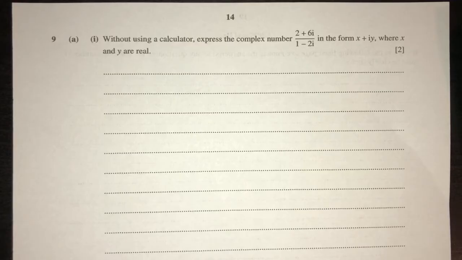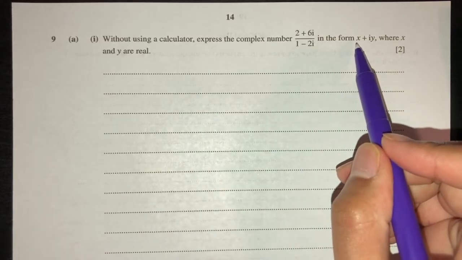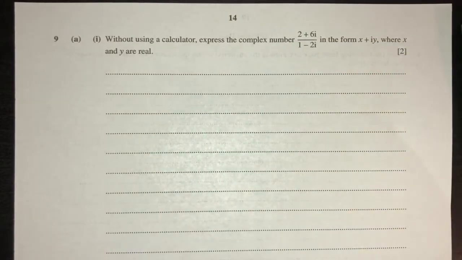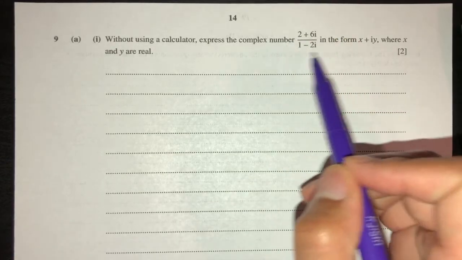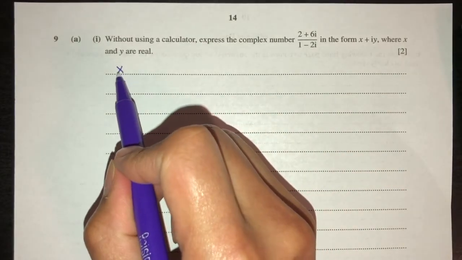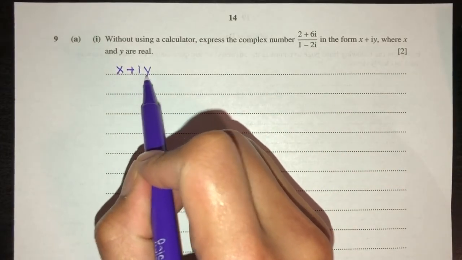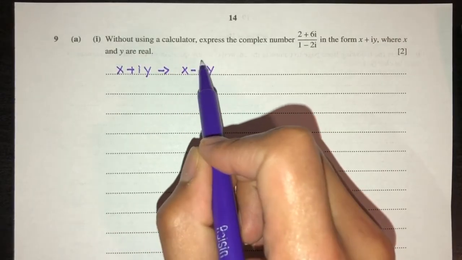So without using a calculator, express the complex number. This is a fraction, and we have two complex numbers in the form of x plus iy, where x and y are real. So to simplify this, we just have to multiply top and bottom by the conjugate of the bottom. So what do I mean? Let's say I have a complex number which is x plus iy. The conjugate of that will be x minus iy.